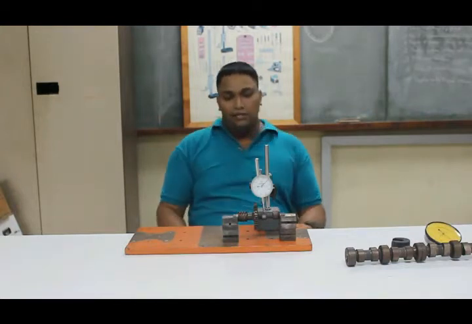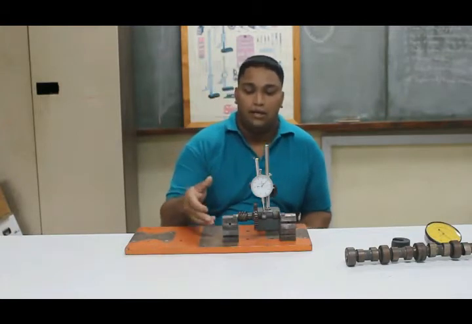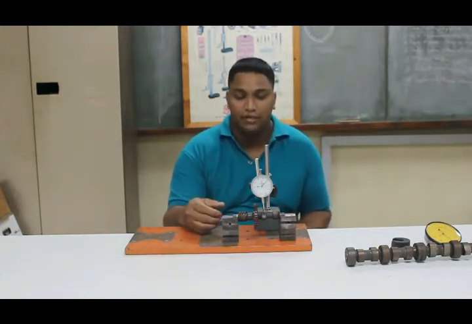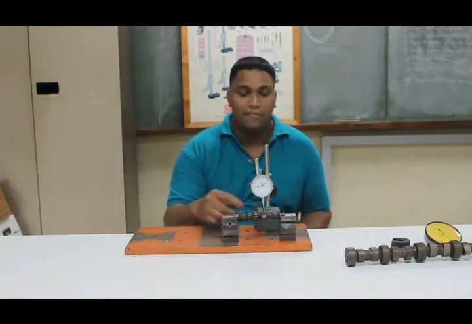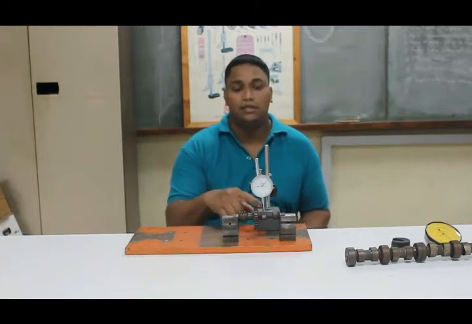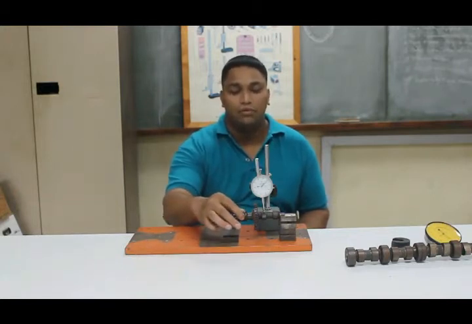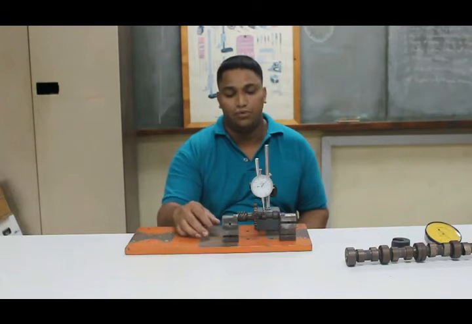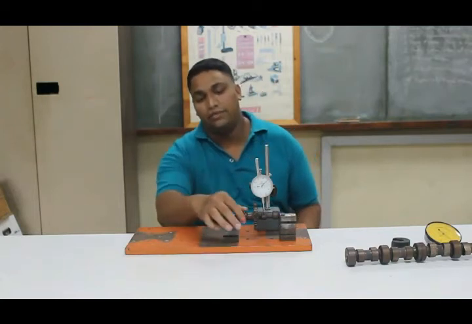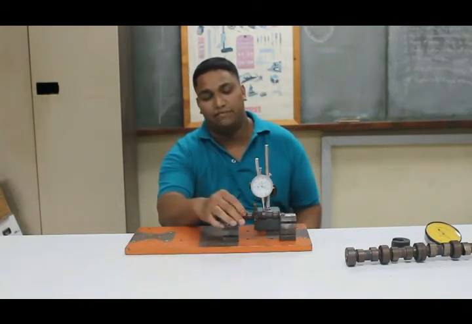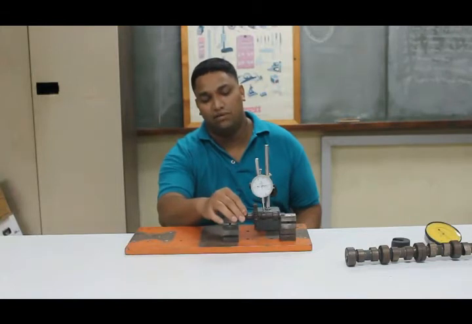For the depth dial, we have an apparatus to get the reading of the rise and fall in the cam. For this, we have a magnetic base used to hold the dial, and we have V-blocks used to properly hold the shafts to get proper rotation. And here you'll see where they measure the difference in the rise and fall of the cam.